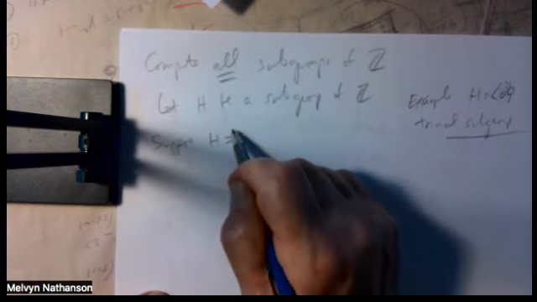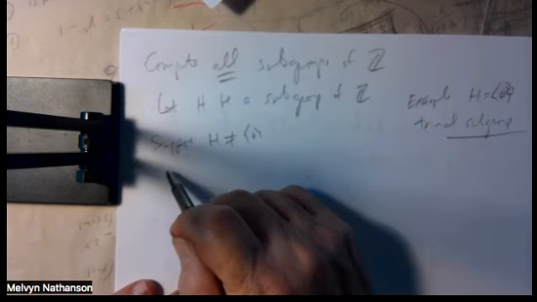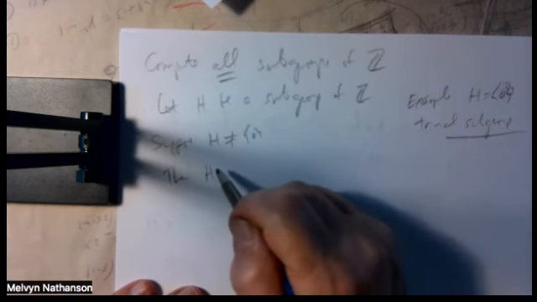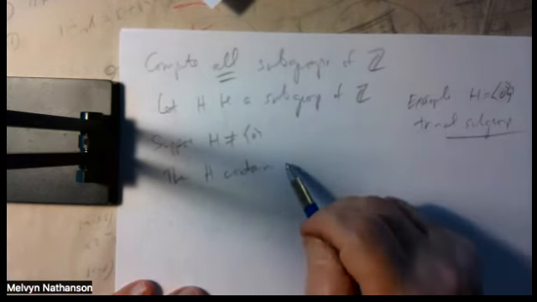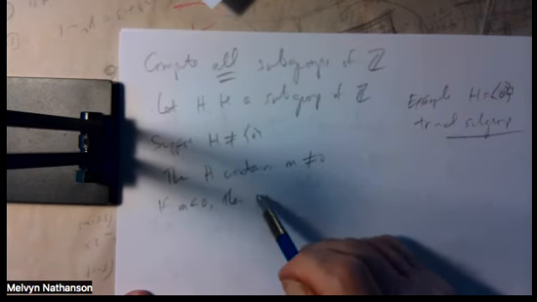Suppose H is not just 0. Then H contains some number m different from 0. If m is negative, then H also contains, since it's a subgroup, the negative, minus m, which is positive.